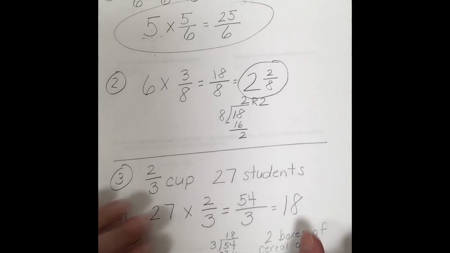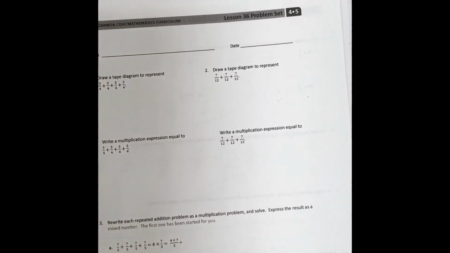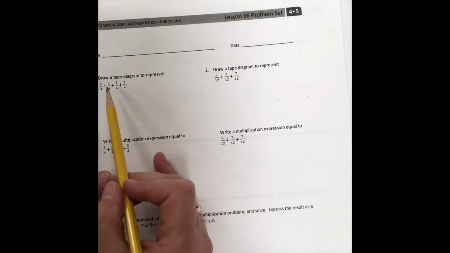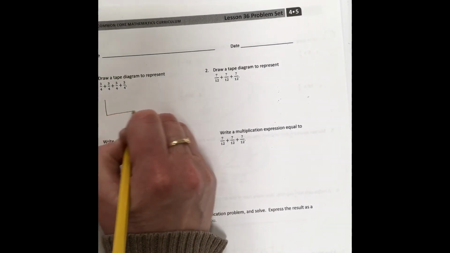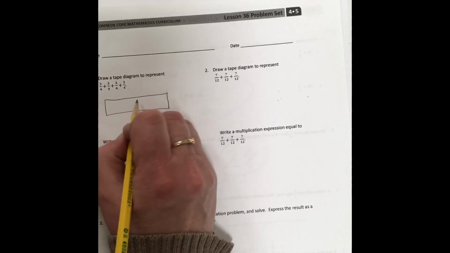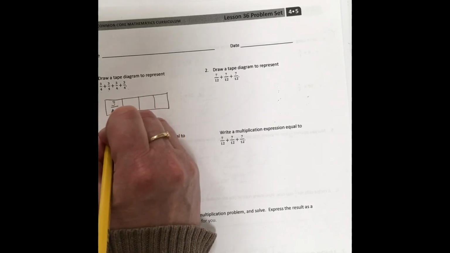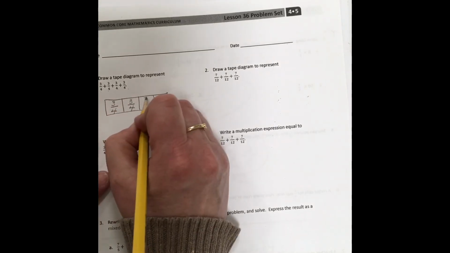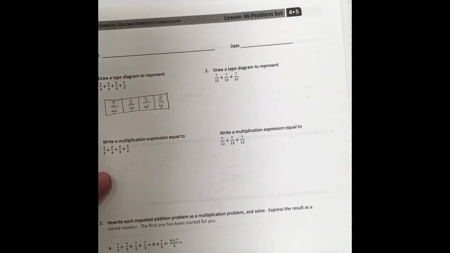So let's turn to the problem set. Number 1 says to draw a tape diagram to represent this. So there's my whole. I've got 4 groups, and each one is worth 3/4. That's all I have to do for that problem.